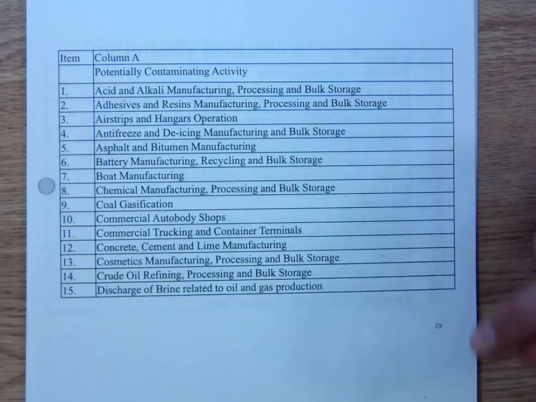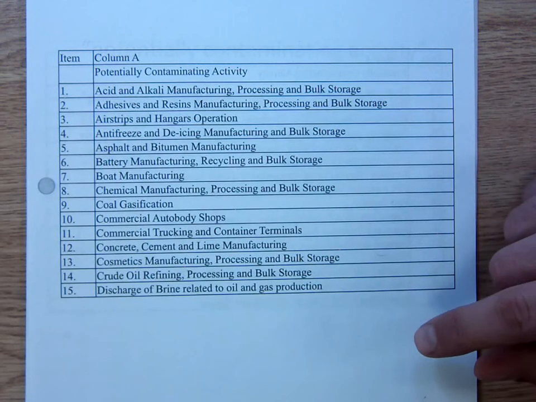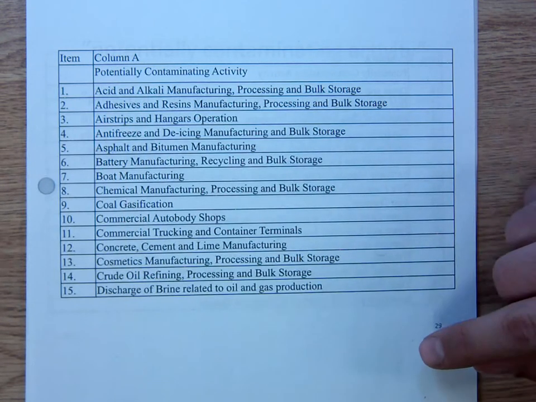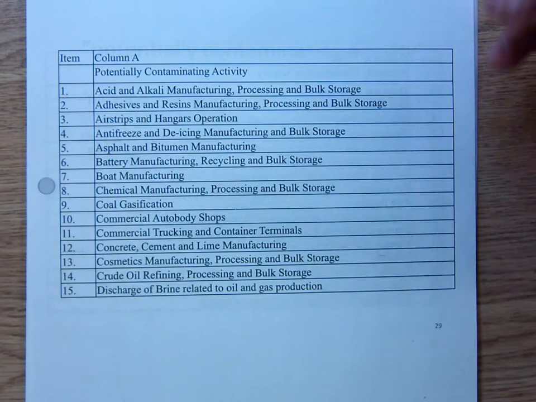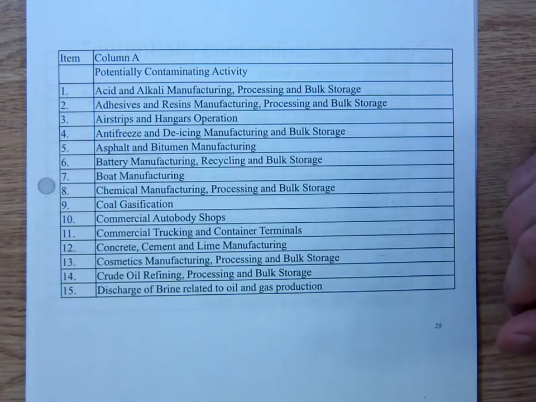Examples are any acid or alkali manufacturing, processing, or bulk storage; any adhesive or resins manufacturing, processing, or bulk storage; any airstrips and hangars operation; anti-icing or antifreeze manufacturing; any asphalt or concrete manufacturing; battery manufacturing; boat manufacturing; and chemical manufacturing, processing and bulk storage.